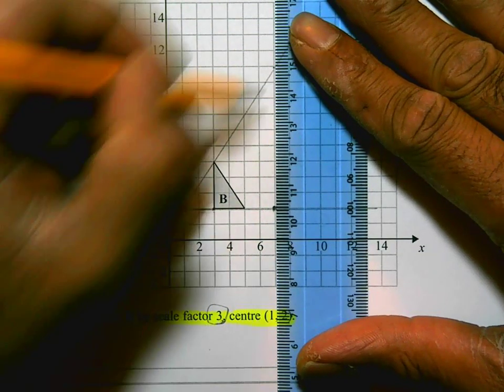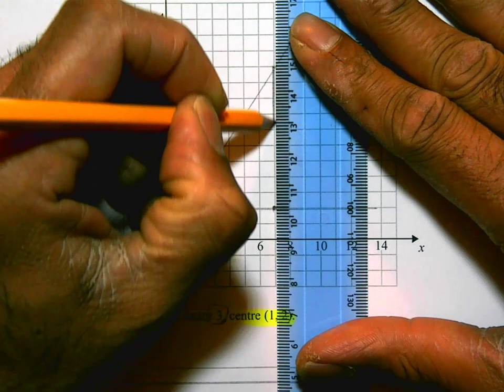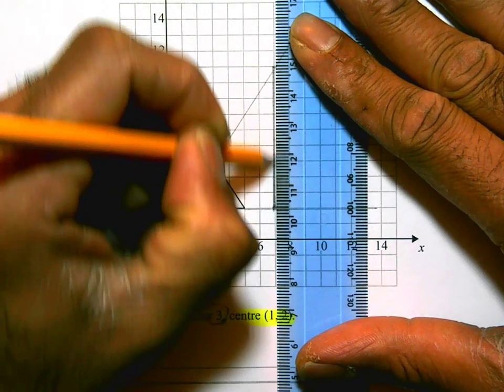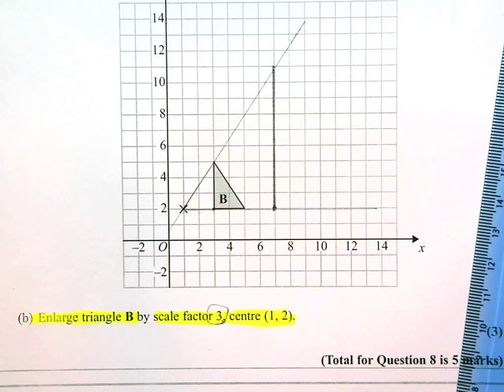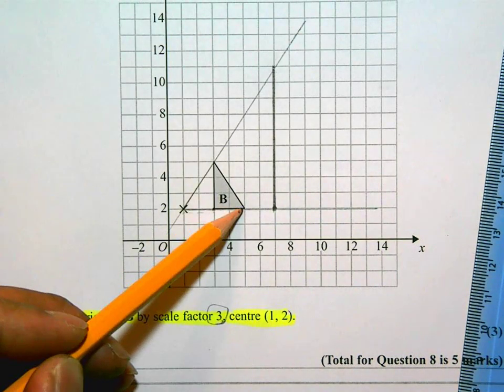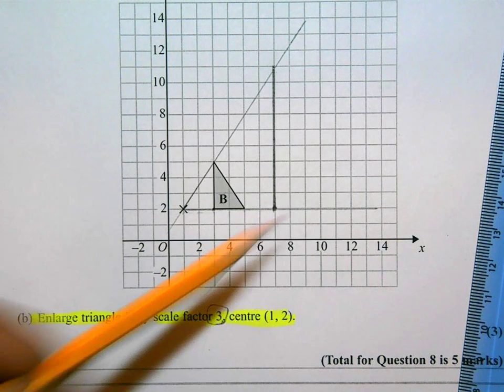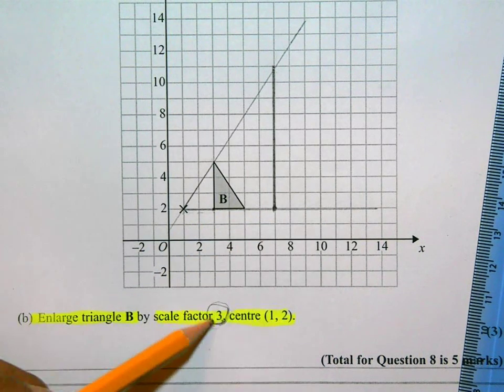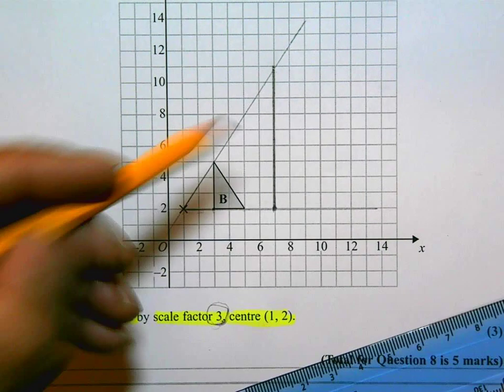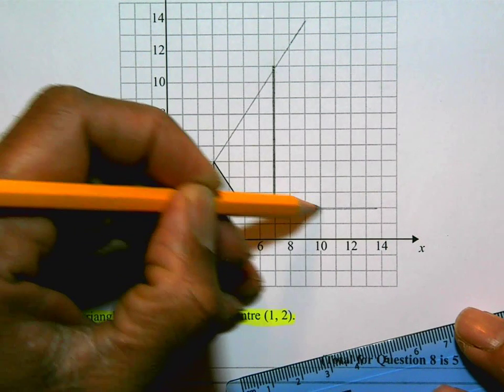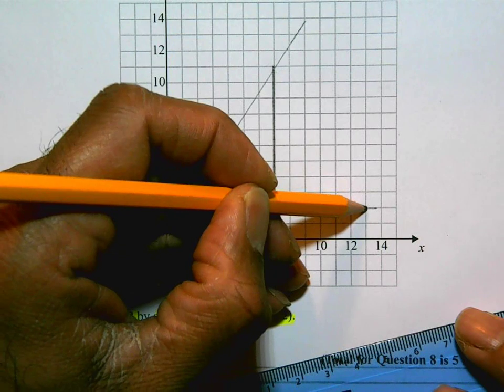The base of this triangle is 2, so the base of my enlarged shape is going to be 3 times 2, which is 6. 1, 2, 3, 4, 5, 6. It's going to go all the way up to there. I should count that again.